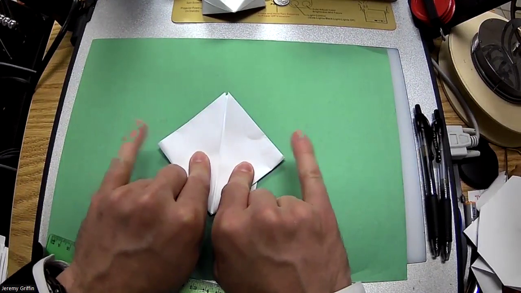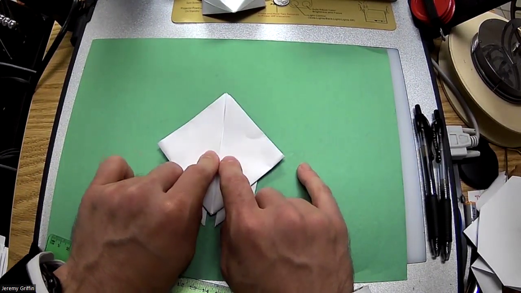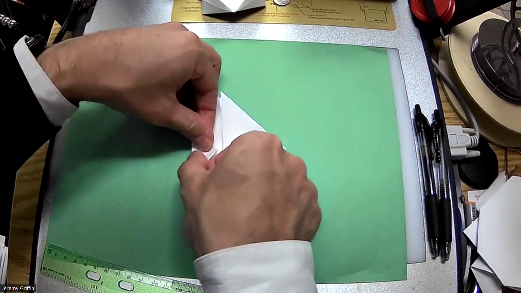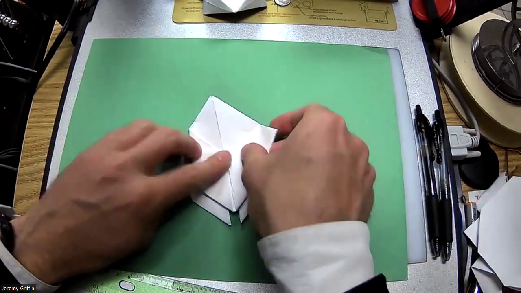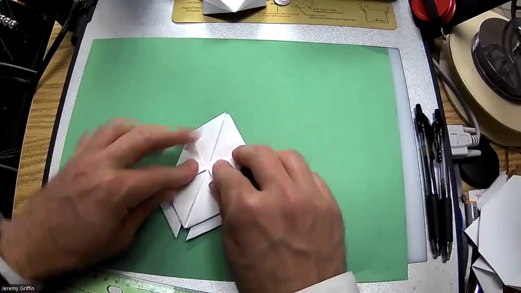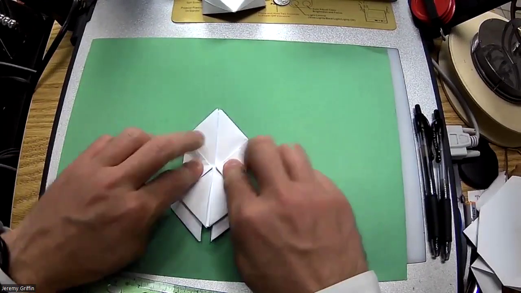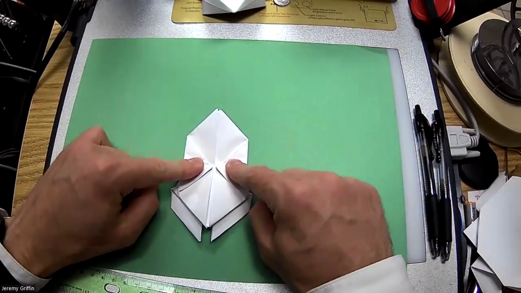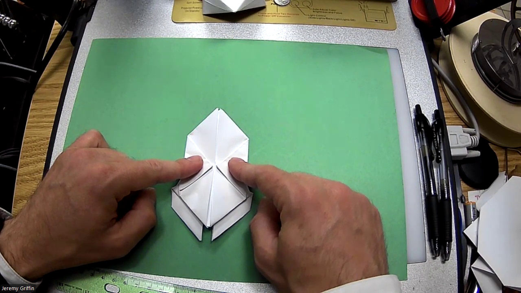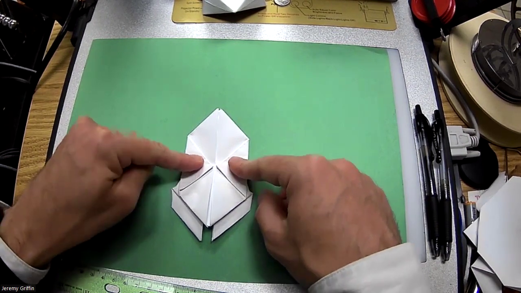All right, now these two outside corners, I'm gonna fold so that they touch in the middle. And so the left corner folds to the right. The right corner folds to the left. Left. There you go. Hey, you guys okay? Guys, start. All right, we're good.